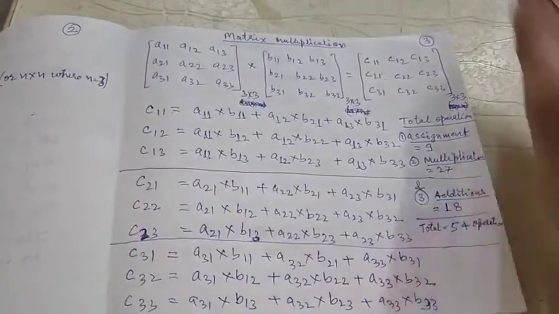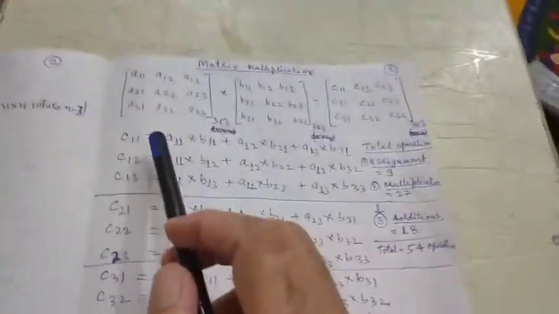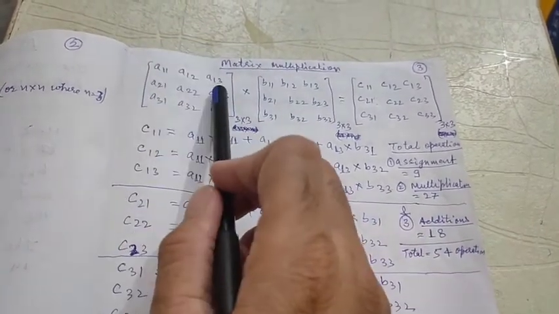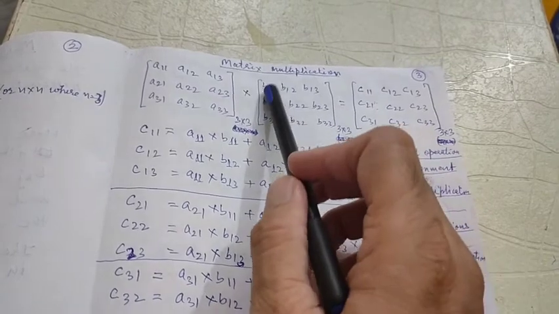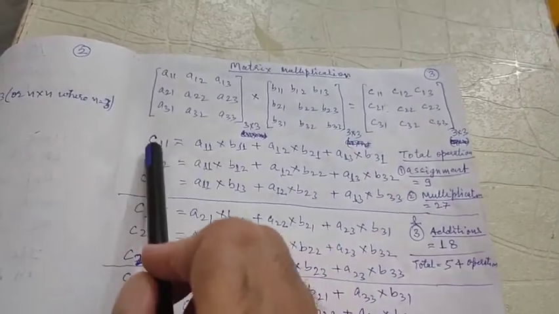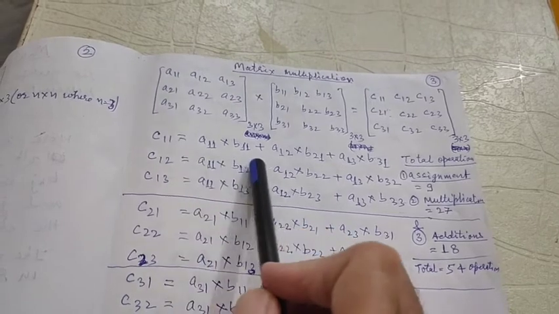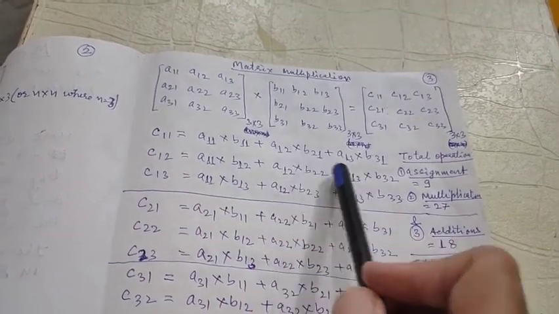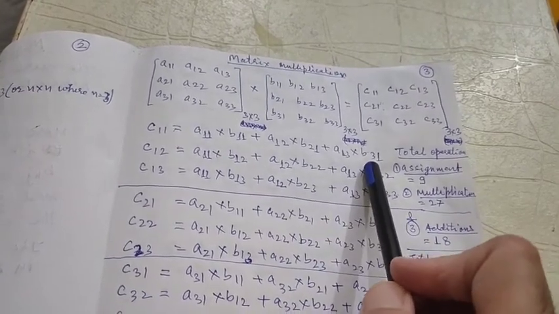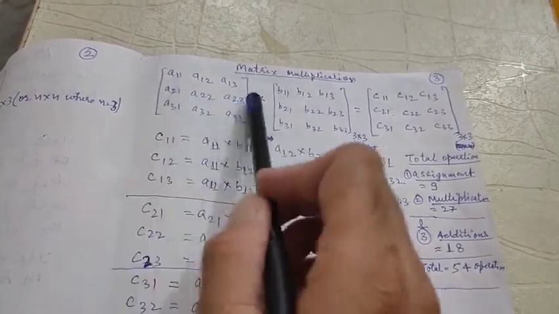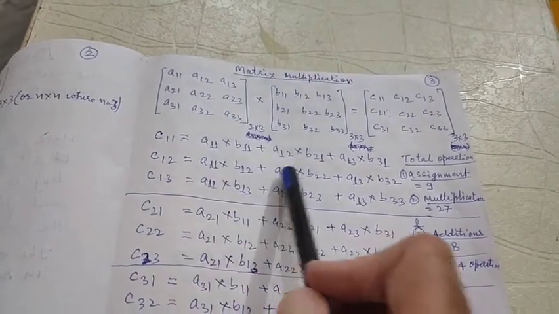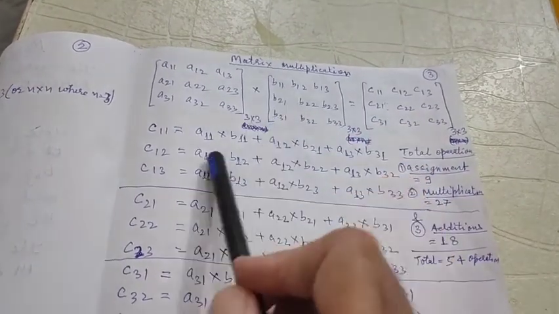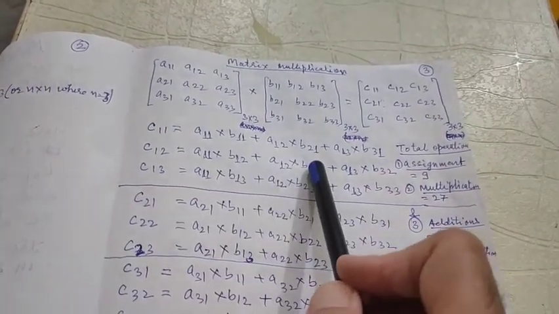Now, matrix multiplication can be represented like this also. The first row will be multiplied with the first column. So C11 will be A11 into B11, A12 into B21, A13 into B31. So the first row A11, A12, A13 will be multiplied by the first column B11, B21, B31.